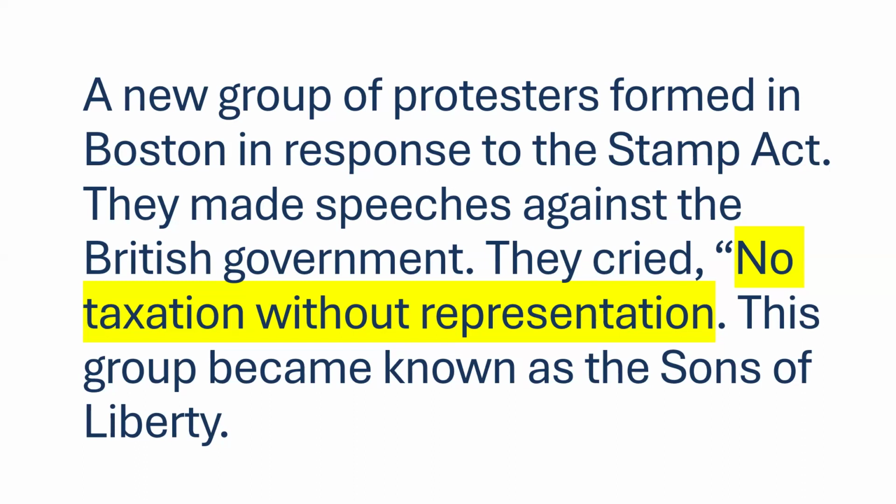So the British government was taxing the colonies for lots of different products, and they were not getting a say in what was being taxed and what was not being taxed, because there was nobody from the colonies on the governing board that made those decisions. So they don't have representation.